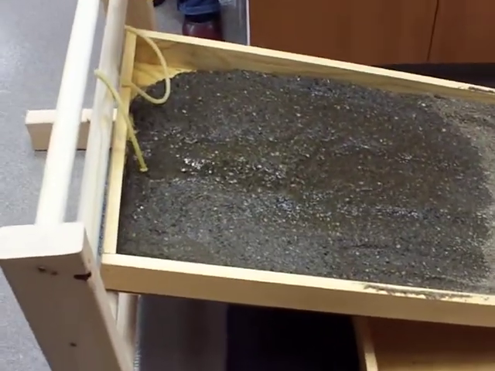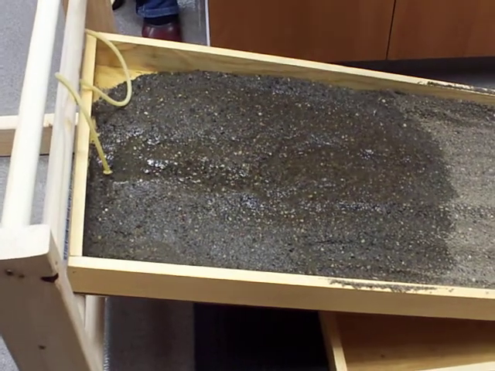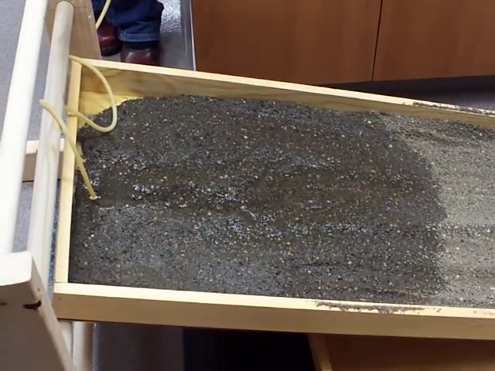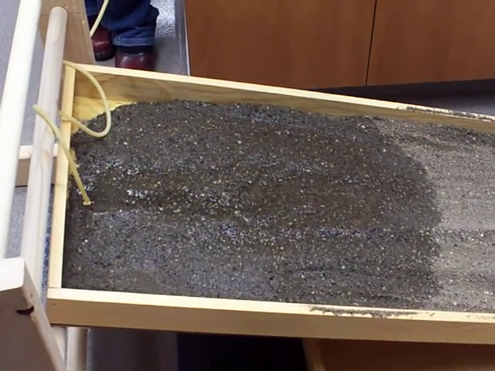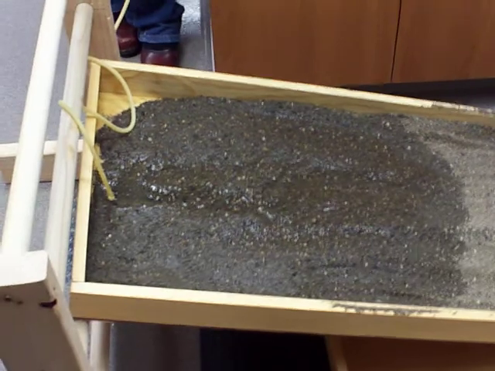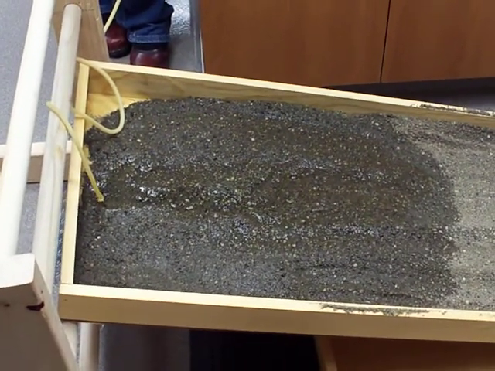If I had brought this up to the top, it wouldn't have as much lateral, even infiltration, probably. Pretty soon it's gonna hit the dam.